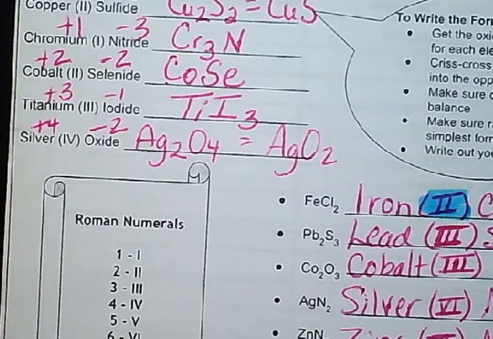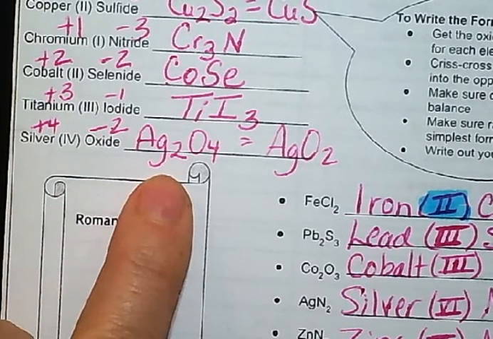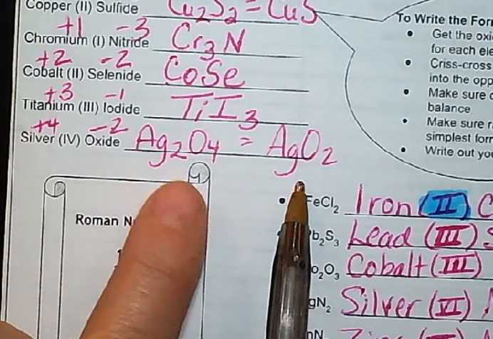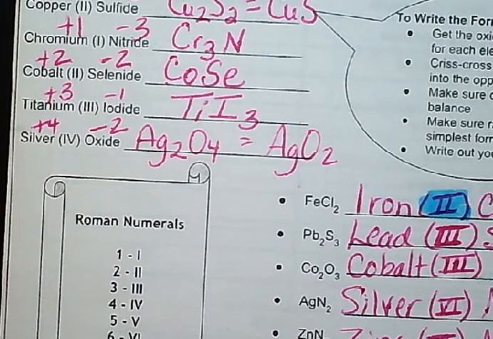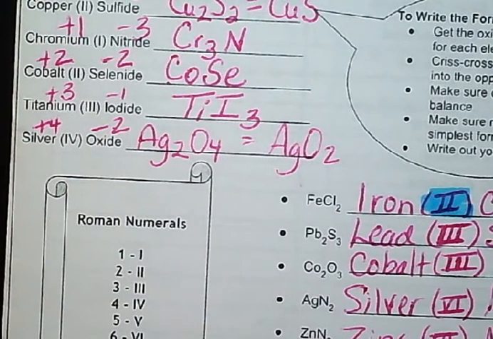Ma'am? If we don't simplify on those, does it count off? Well, yeah, I'll count a half a point off on the quiz, I will. And the important part is, let's say it's EOC or a test. Ag2O4 may not even be an option. You see what I'm saying? So you got to know that it will reduce. And I doubt it would be an option because they would both be correct, just one wouldn't be simplified. Unless that's what they were testing for, but I doubt it.